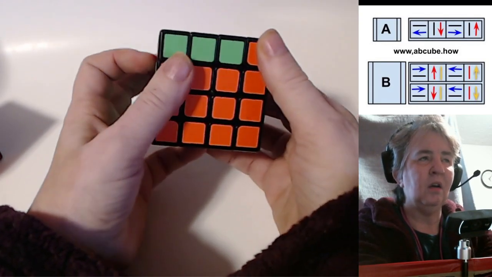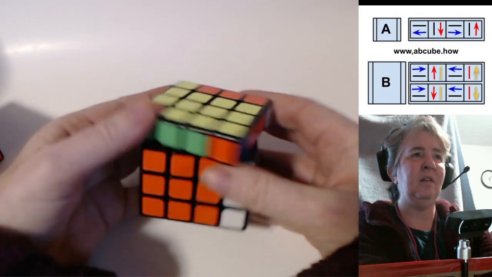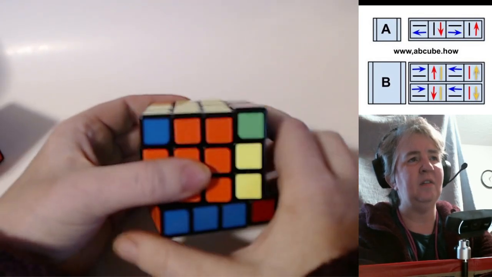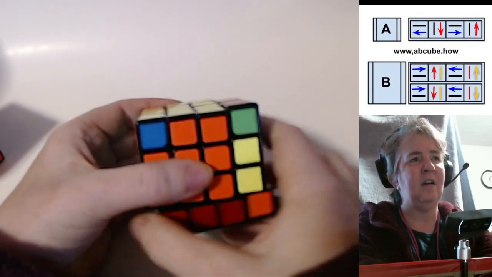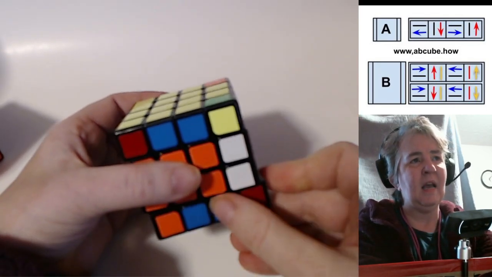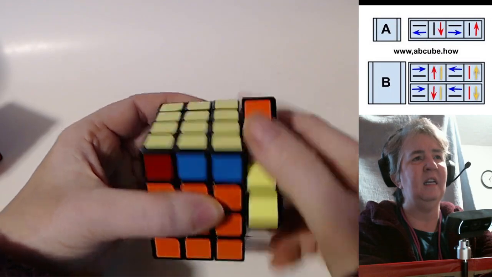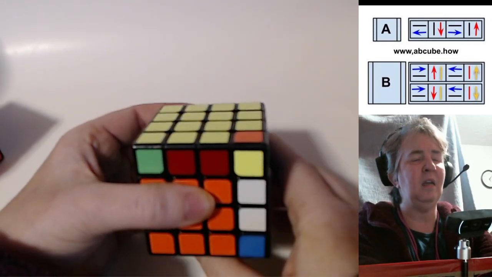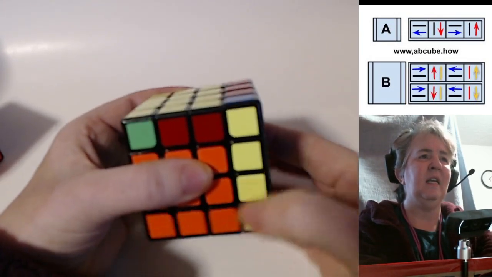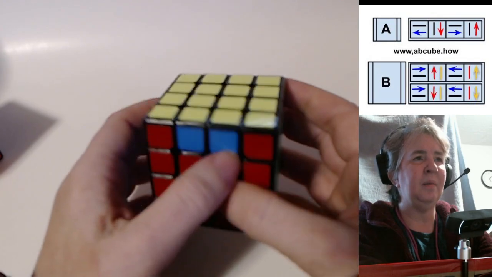Formula B, away, up, back, second up, away, down, back, second down, and formula A to bring your color back to the top, out, down, in, up, out, down, in, up. Slide the top to protect it, keep the cube stable. Out, down, in, up, out, down, in, up. Yellow's on top, move it out of the way, keep the cube stable. Out, down, in, up, out, down, in, up. Set the corners, and you can see that the edges need to be placed again.